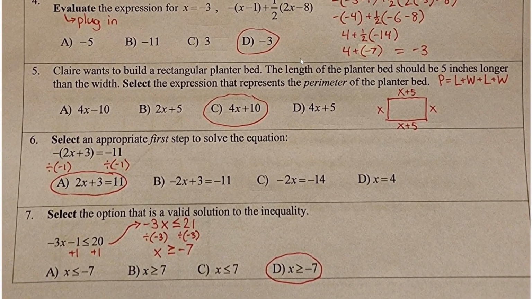Number 5, we talked about in class, in both classes. But yeah, sure, it's a planter, it's a rectangle, particularly the perimeter, length plus width plus length plus width, otherwise known as 2 lengths and 2 widths. All that they tell us is that the longer side is 5 inches more than the width. So we can say plus 5 and plus 5 there, but plus 5 compared to what? We don't know. And that's where the x's come from. I don't know the width, so I put an x. X plus 5, x plus 5. We add those all together.